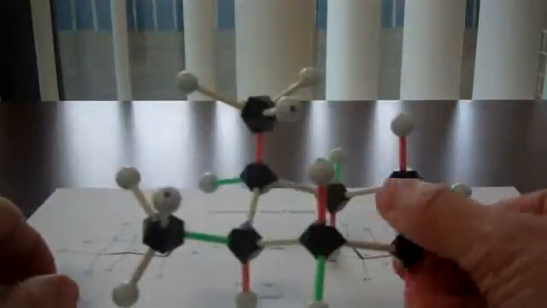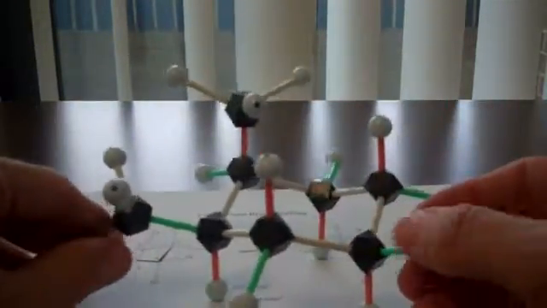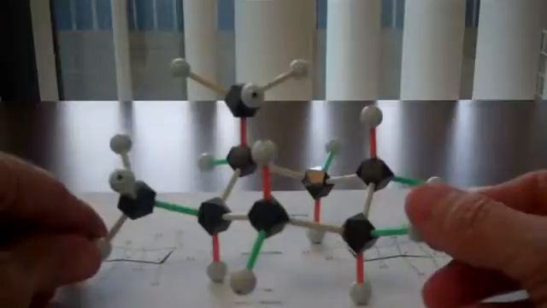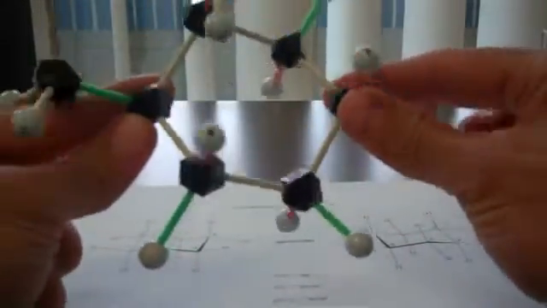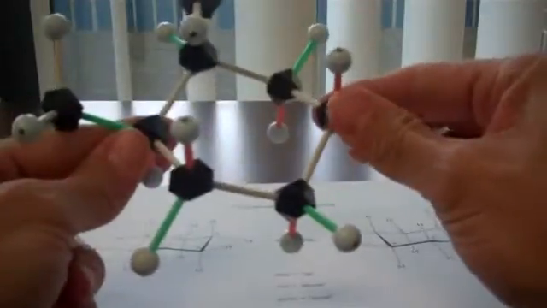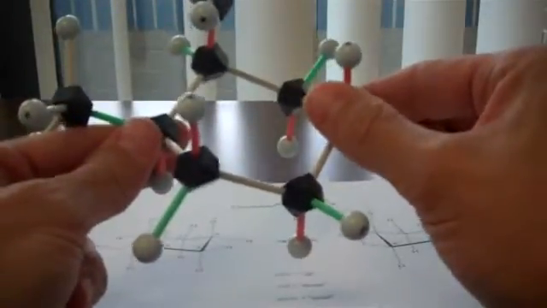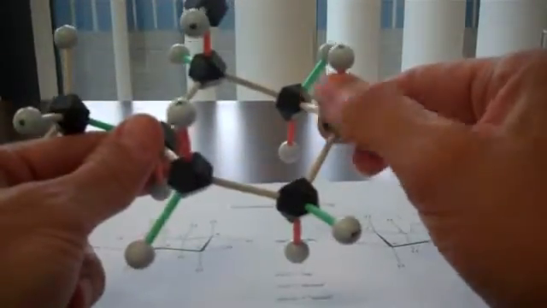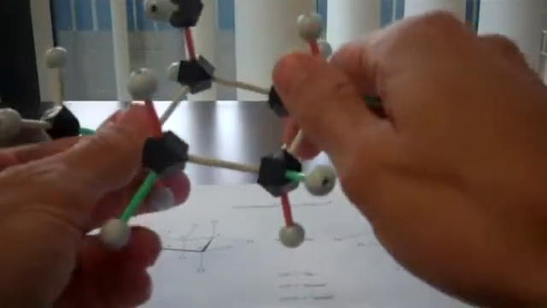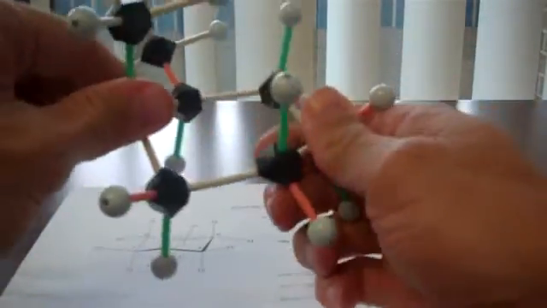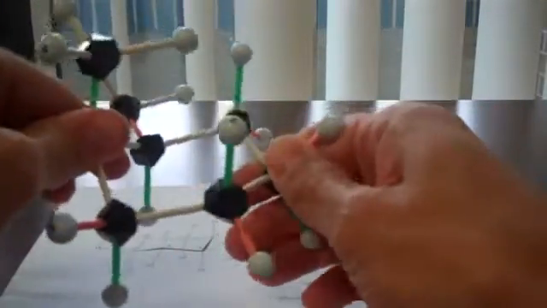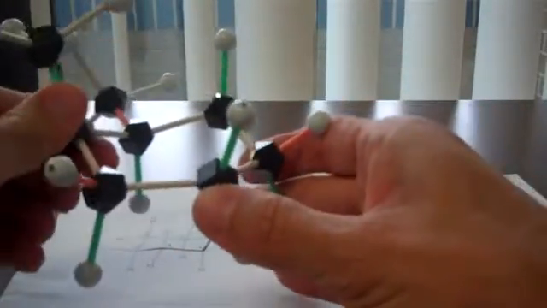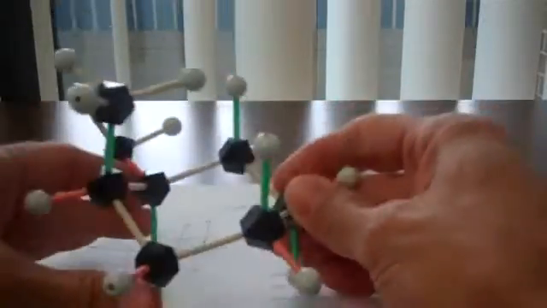So it's a lot easier to see what that flipping is all about if you actually have a model here to manipulate. So if I grab this ring by two carbons that are on opposite sides, and one carbon is going to be slightly above the other one, they're not all in the same plane, and if I take the one that's kind of up and push it down, and at the same time take the one that was down and push it up, I can accomplish this ring flipping here.